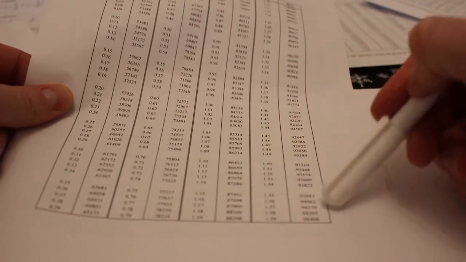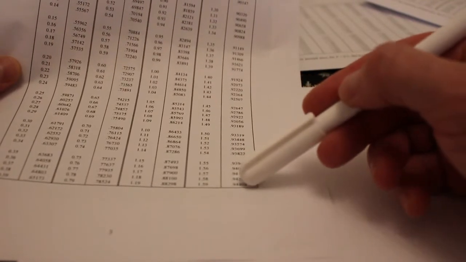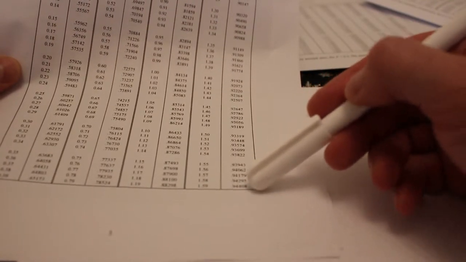So trying to find here 95%. Can you see this last value? 94.4%, 0.94408.